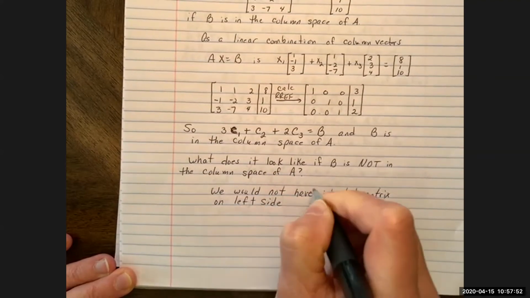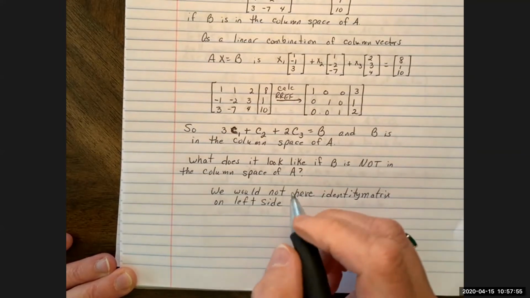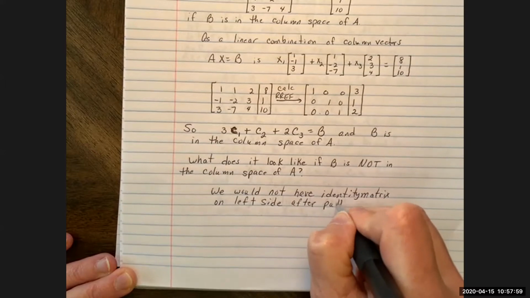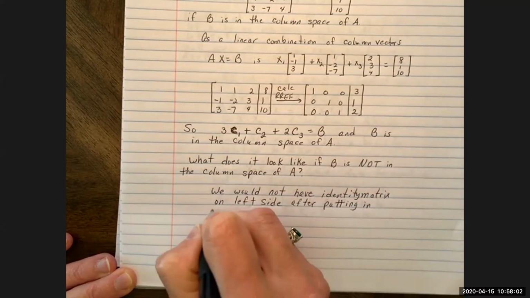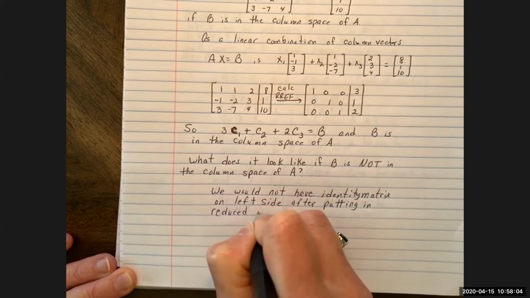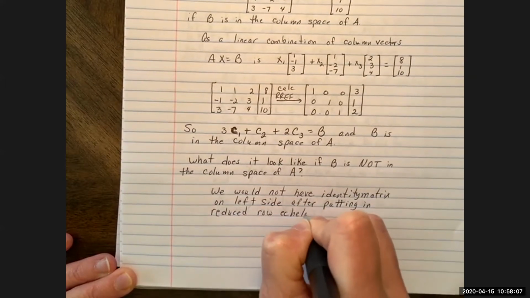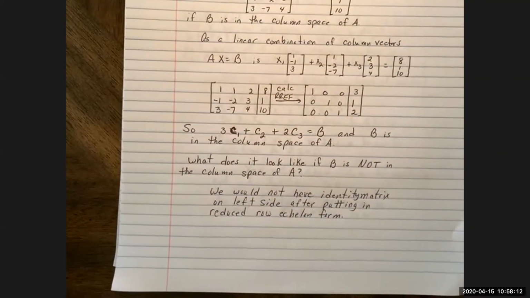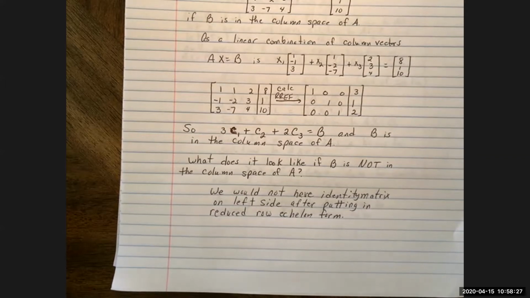So after we put that in reduced row echelon form, we would not have the identity matrix. So I'm sure you'll have some homework that looks like that. You need to determine if a vector or a matrix is in the column space of A, and that's how you would do it. Write a system, put it in reduced row echelon form, and then see if you actually get a solution.